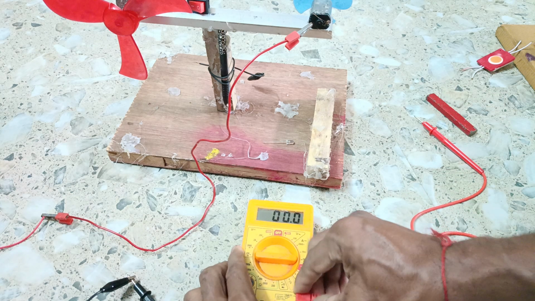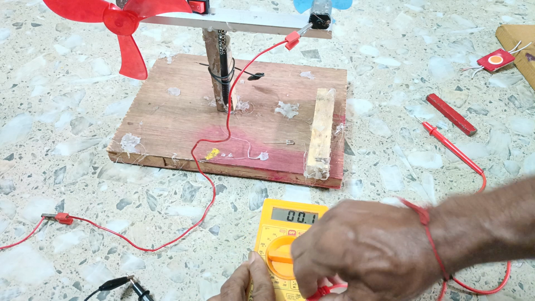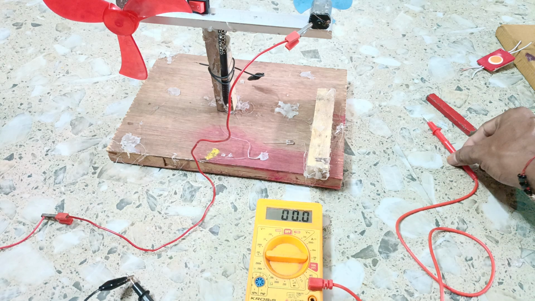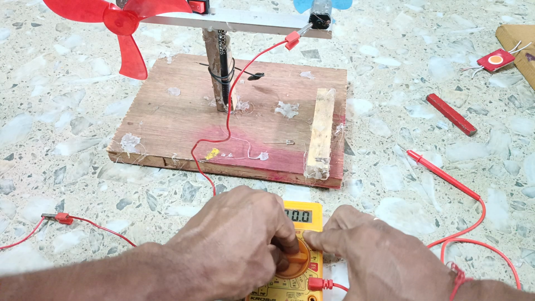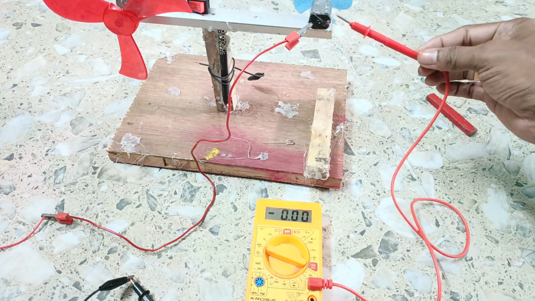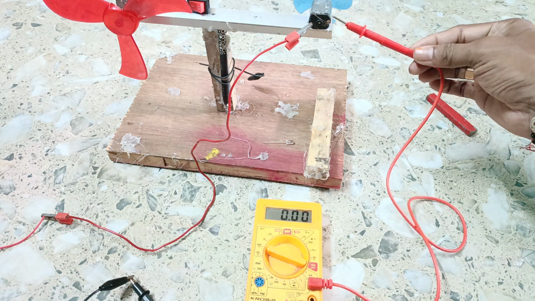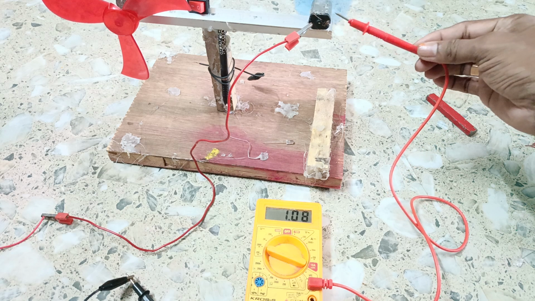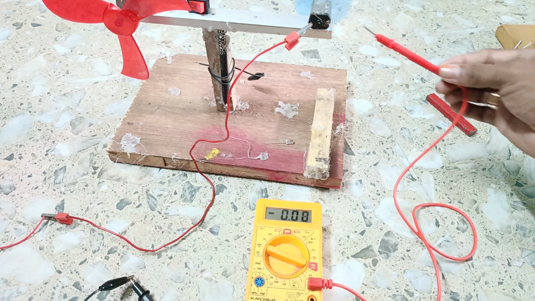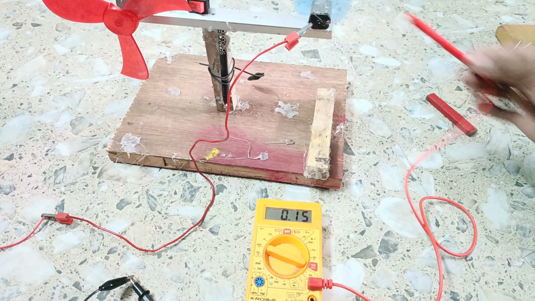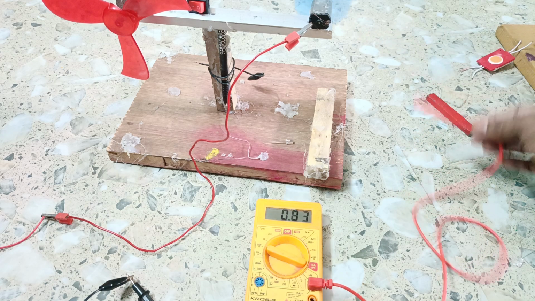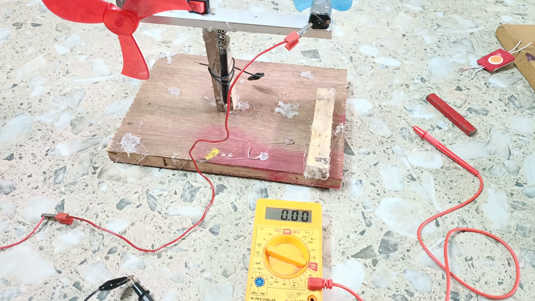Now if we put it in the 10 ampere range, let us see what the current through it is. If you put the knob on 10 ampere, you can see that the current through this motor is nearly 1.29, that is 1.30, nearly 1.30 ampere.